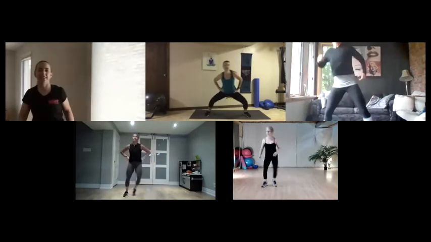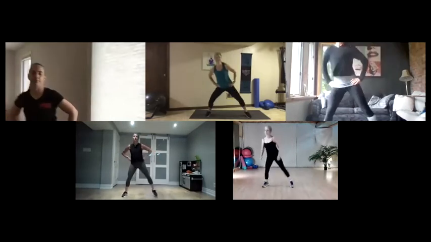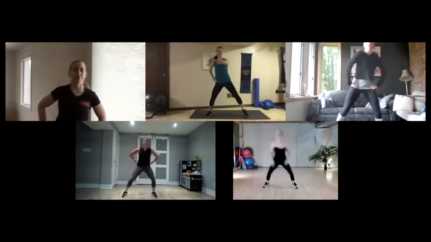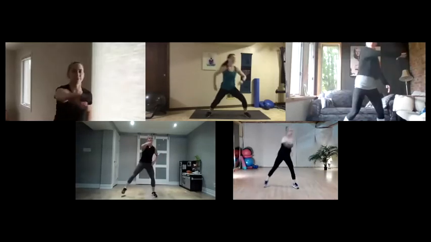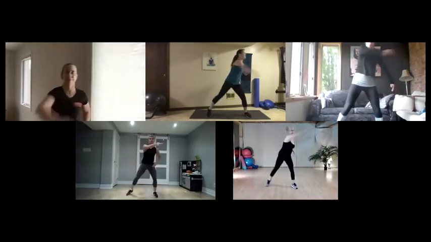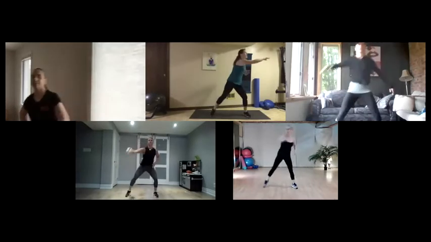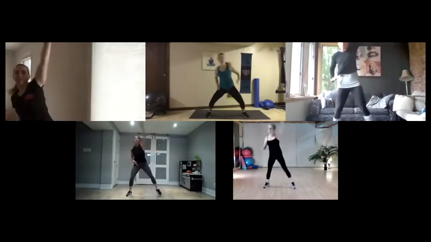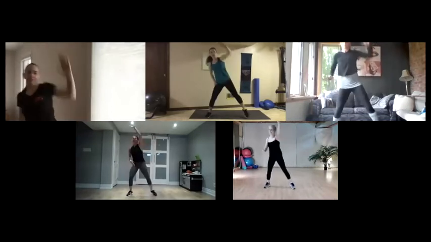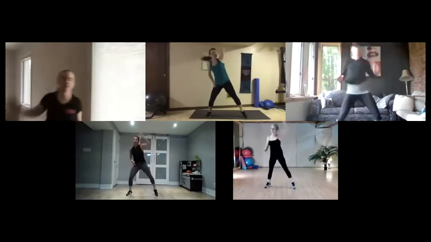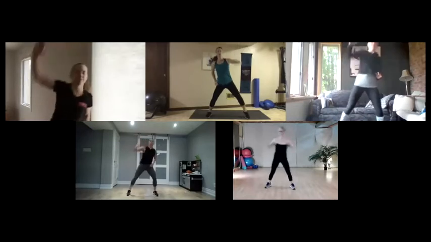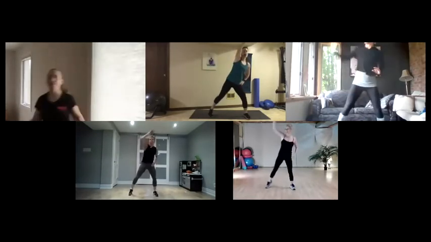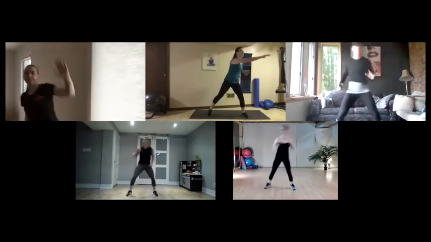Step touch. Nice. Big deep knee bend. Add the arm. Whenever we add the arm, we add a little bit of intensity. Go ahead and reach that arm up overhead if the shoulders permit. Feel the heart rate coming up. Also throughout the class, I'm going to be checking in with your rate of perceived exertion. So knowing just about how we feel, bring that arm back across the body.